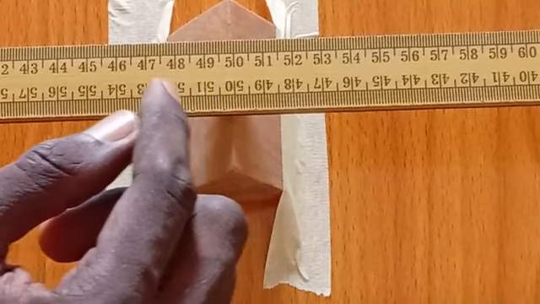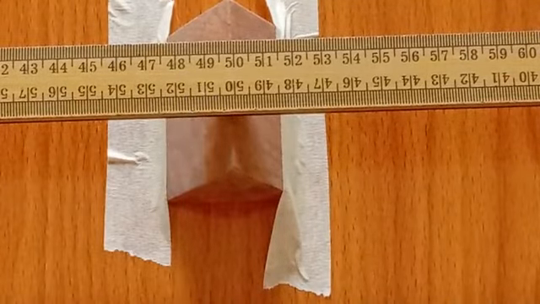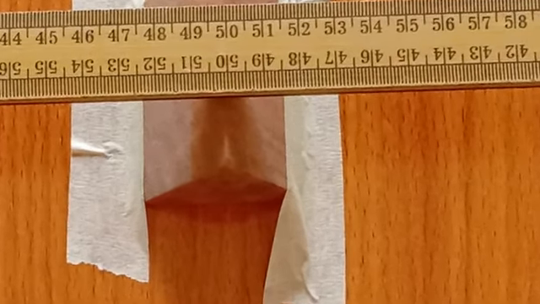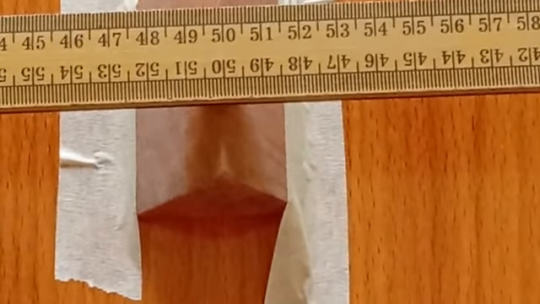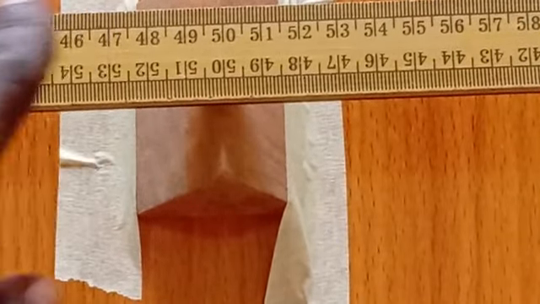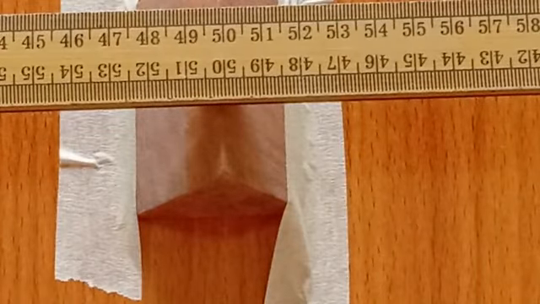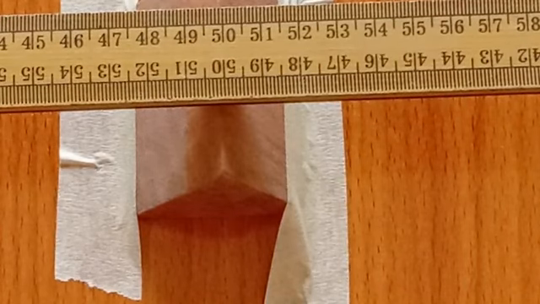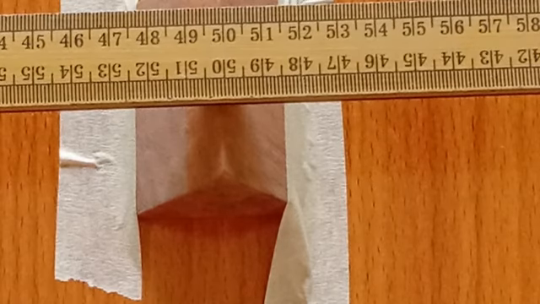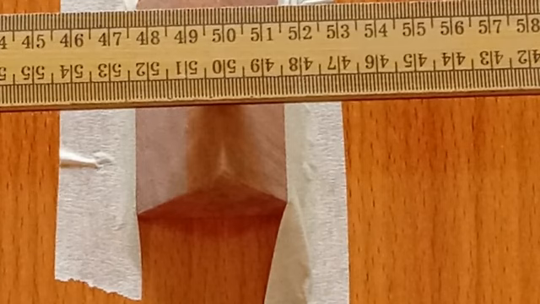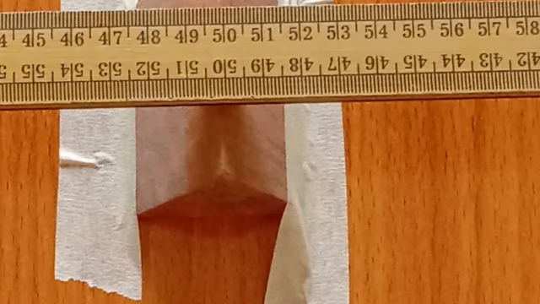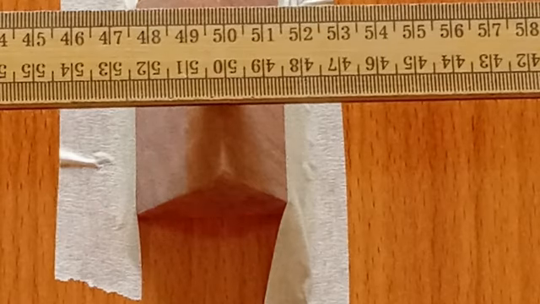It's around 49.8 centimeter. Remember, we are reading from here, going like this, so from 0 down to this side. So we record our center of gravity G to be 49.8 centimeter. So that is that.